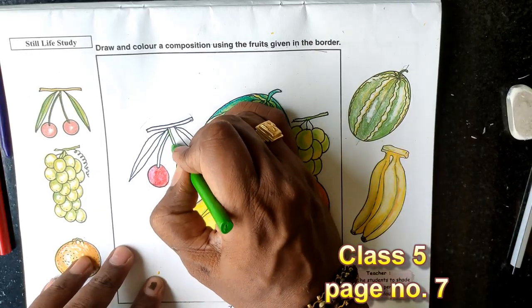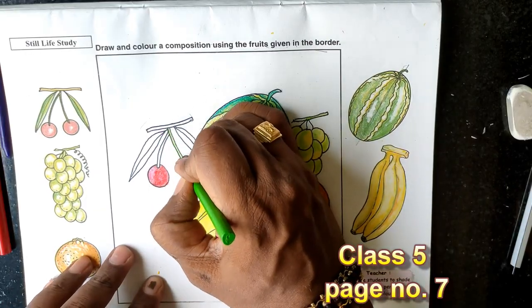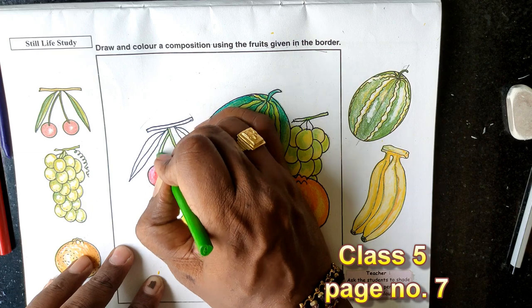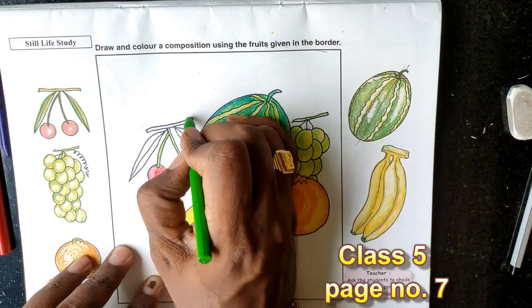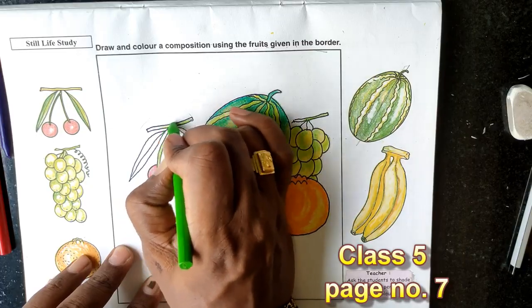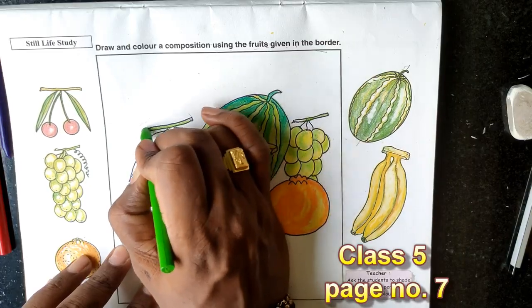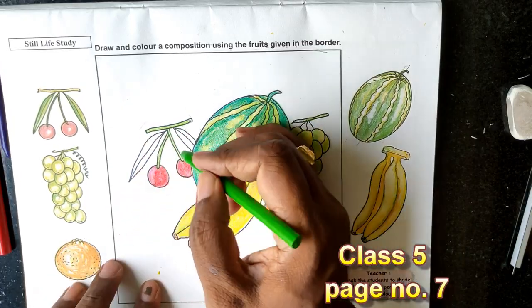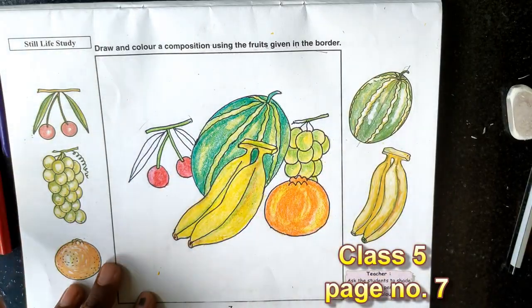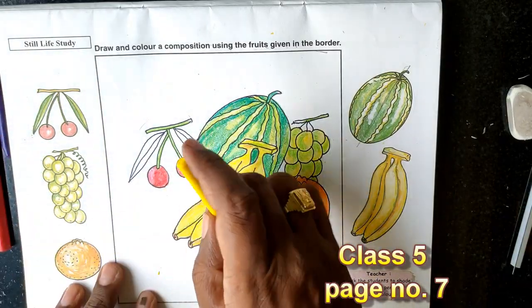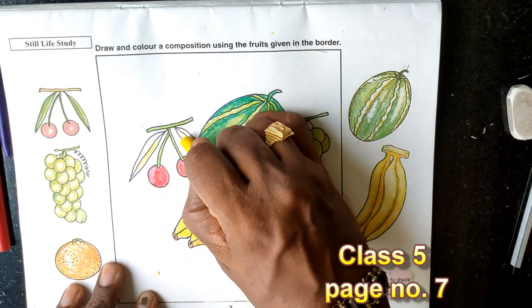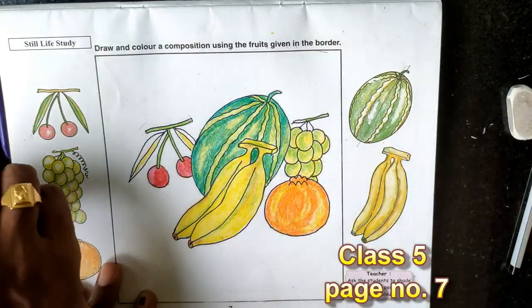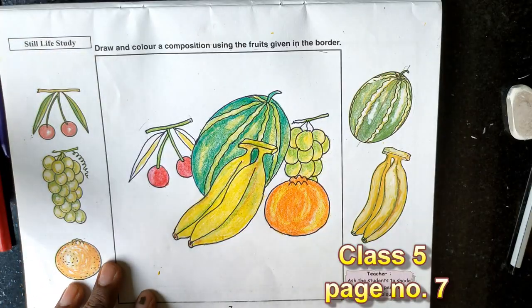For the stems, you take light green and just fill it. When you are doing these small areas, sharpen the light green and color. All the stems in light green. Then afterwards, you take the yellow and on the leaves, one side you do yellow. Just one side you do yellow. And afterwards, take the dark green and do it completely.